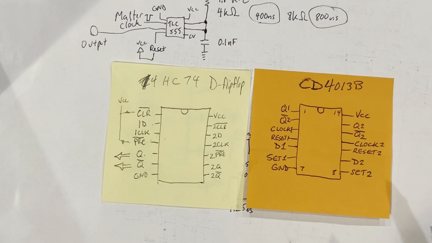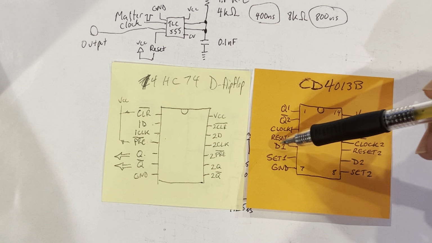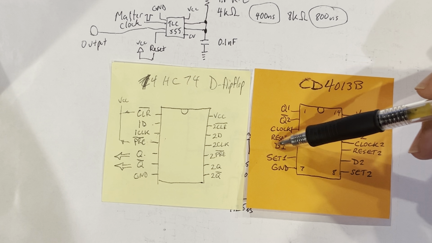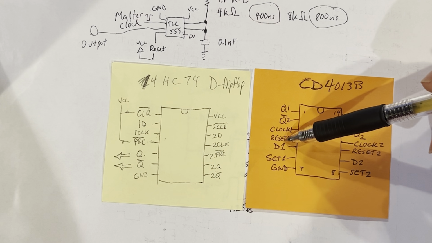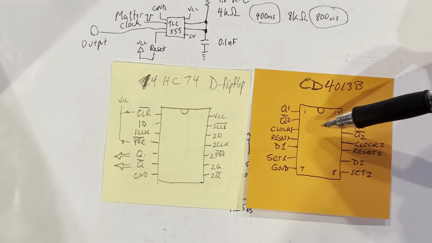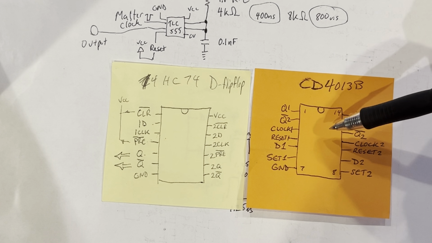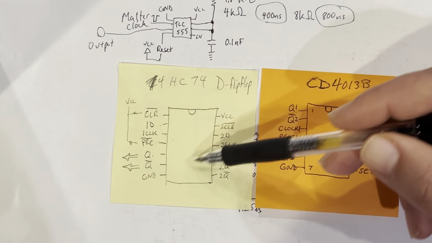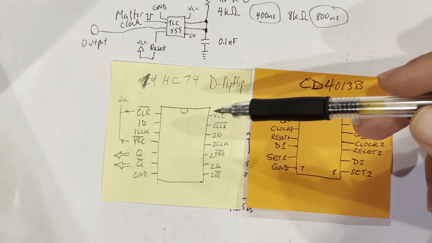Now, propagation delay is the amount of time that it takes to clock in a certain amount of data. This is especially longer when you use set and reset, which asynchronously turn on the flip-flop output or turn it off, turn on the Q and Q bar. Each of these flip-flops, now this one is a little faster than this one, but the principle is basically the same.